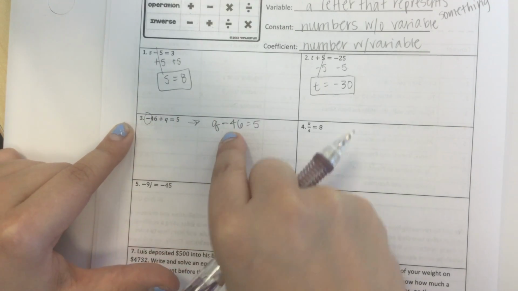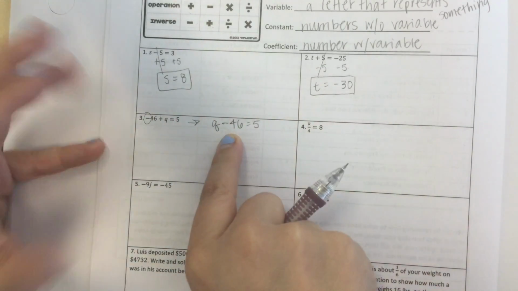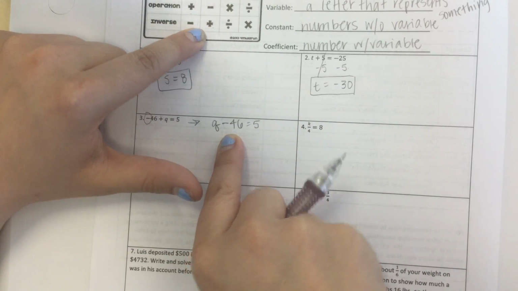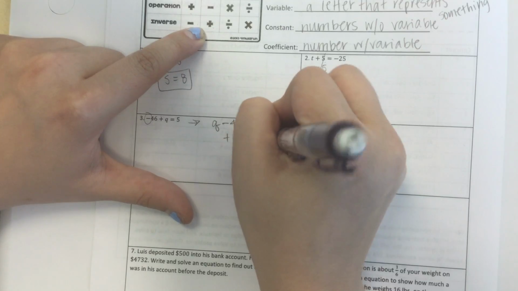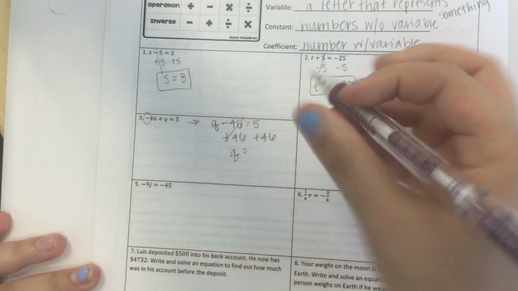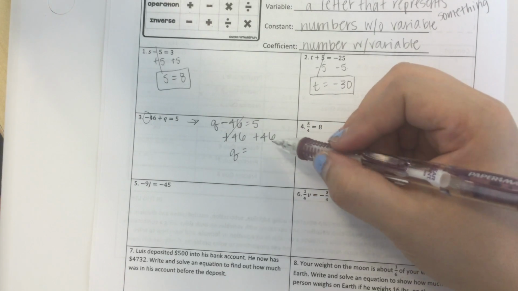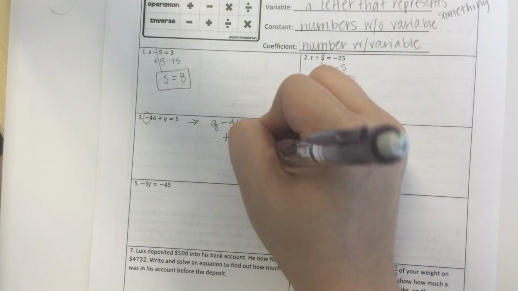So I'm going to solve this one. To get rid of the minus 46, I need to add it. These go away. Q equals 5 plus 46. That is 51. And we're done.